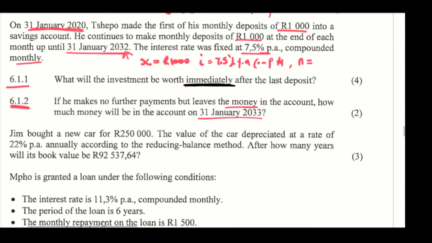So if you leave your money and do not take it, you will gain interest, right? Because we are looking at the 31st of January 2033, and we know that the last payment of the investment was made on the 31st of January 2032, the difference here is 1 year.